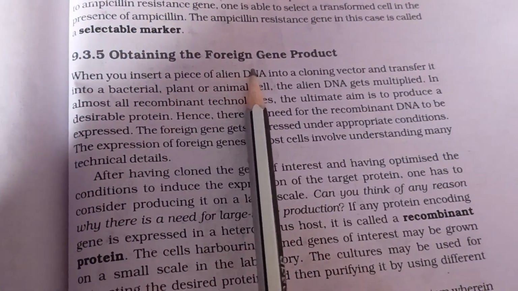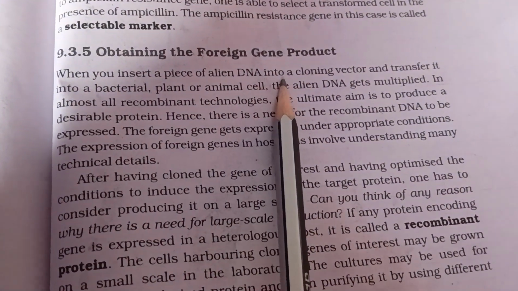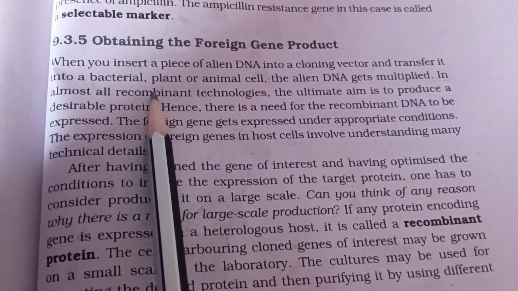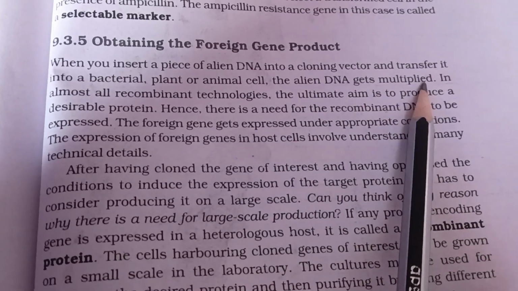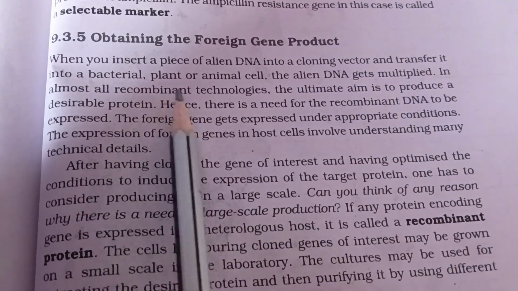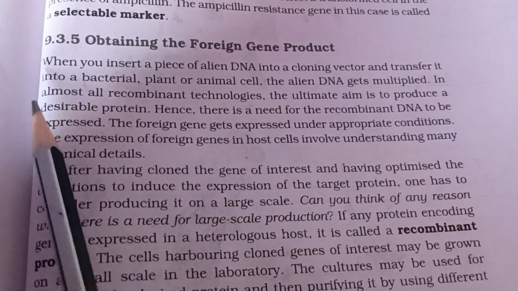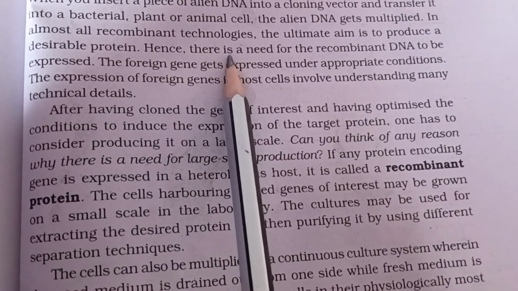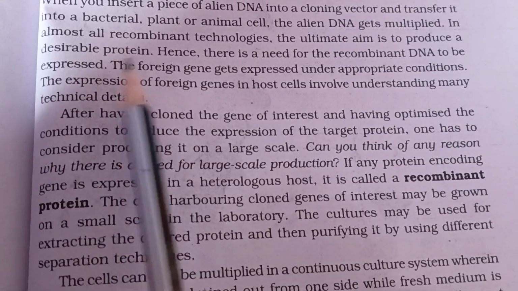Now, obtaining the foreign gene product. When you insert a piece of alien DNA into a cloning vector and transfer it into a bacterial, plant, or animal cell, the alien DNA gets multiplied. In almost all recombinant technologies, the ultimate aim is to produce a desirable protein. Hence, there is a need for recombinant DNA to be expressed.